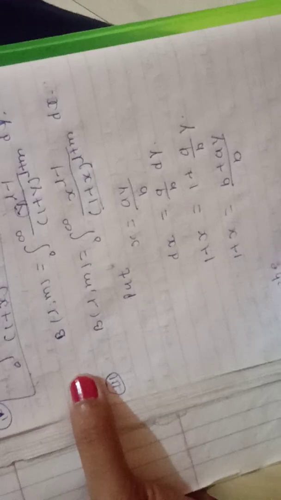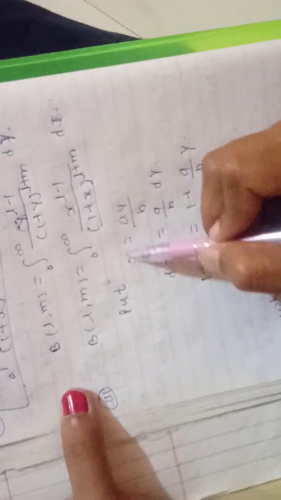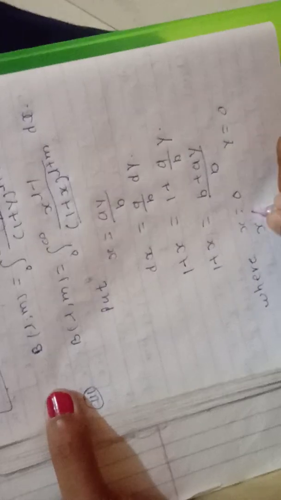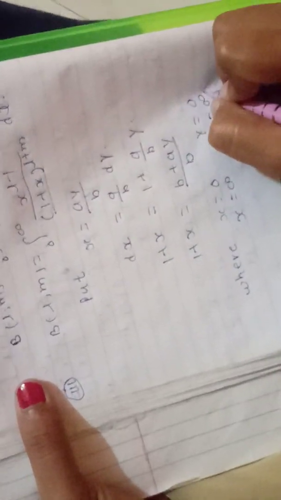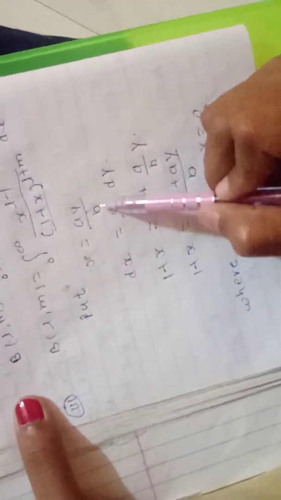So then we also find their limits: where x is equal to 0, then y is equal to 0, and x is equal to infinity, then y is equal to infinity.